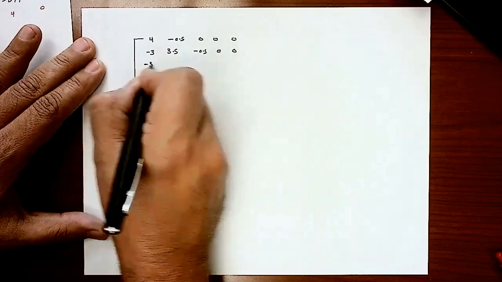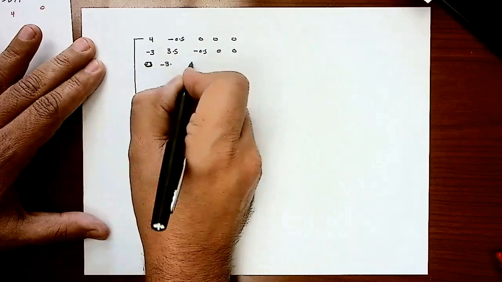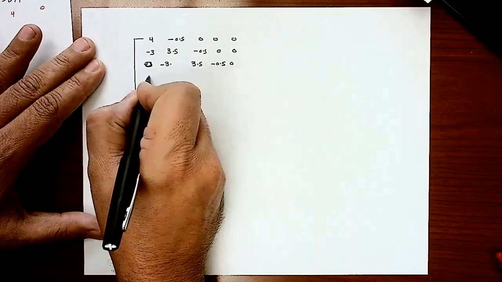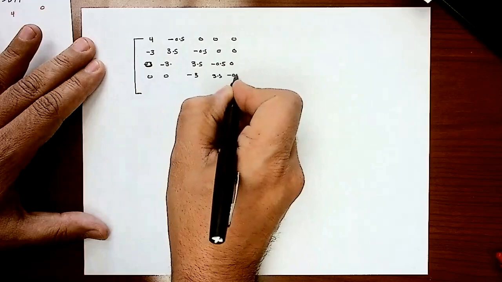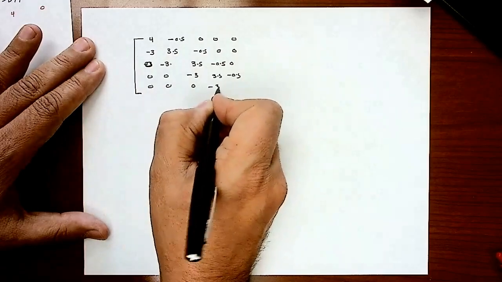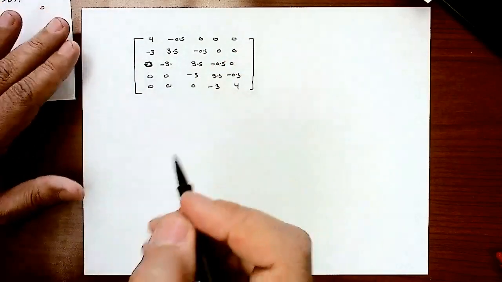Then 0, minus 3, 3.5, minus 0.5, 0. I have 0, 0, minus 3, 3.5, minus 0.5. And 0, 0, 0, minus 3, and 4. So this is the coefficient matrix.